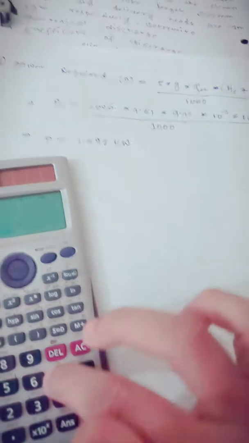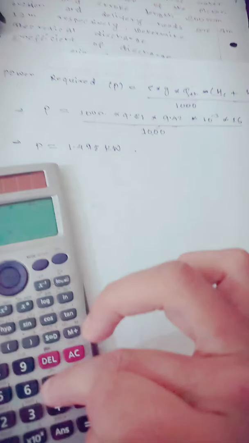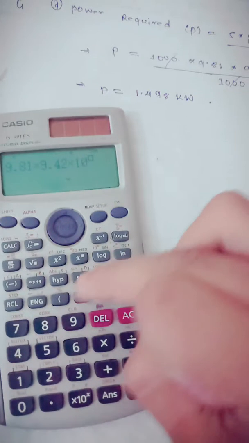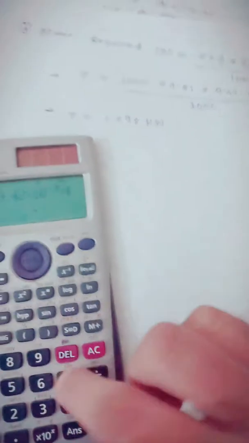So 9.81 into 9.42 into 10 power minus 3 into 16.